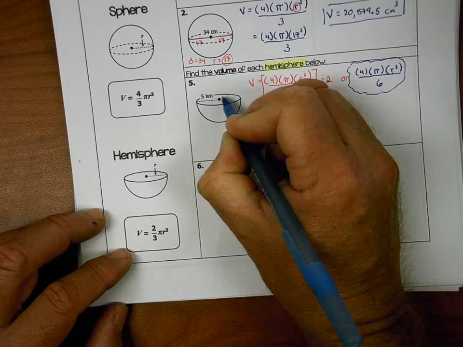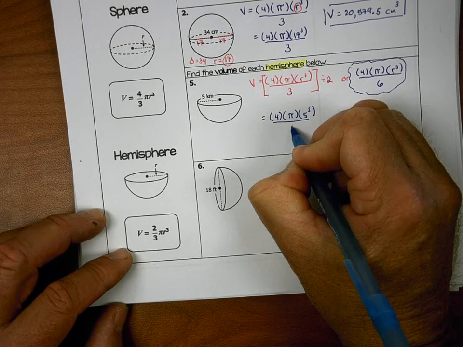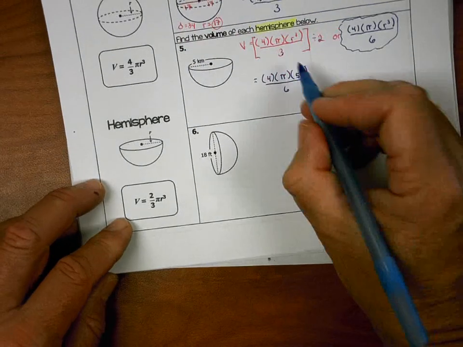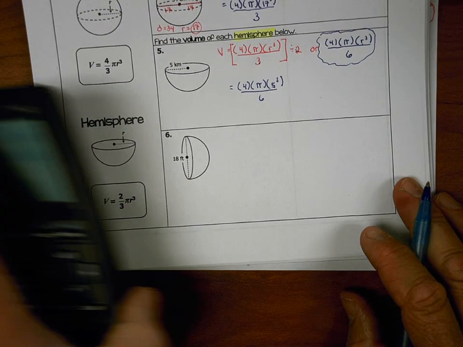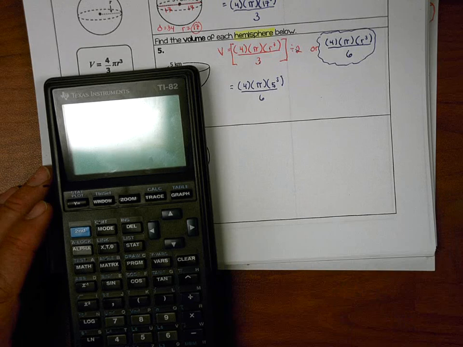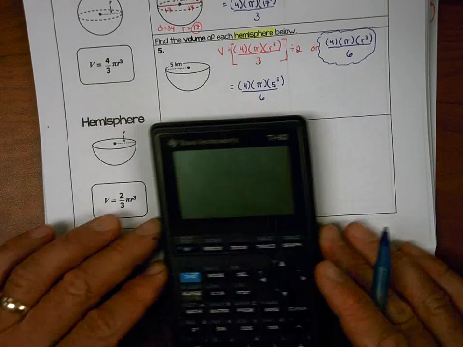5 once again is my radius, and then I'm going to divide all of that by 6. Where did the 6 come from? I explained it earlier. It was the 3 times the 2. Okay, typing this into my calculator, once again, once I get to this point, all I need is a calculator.